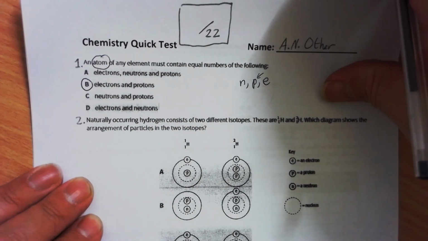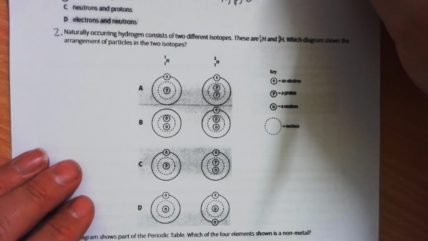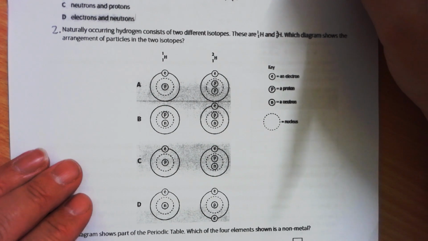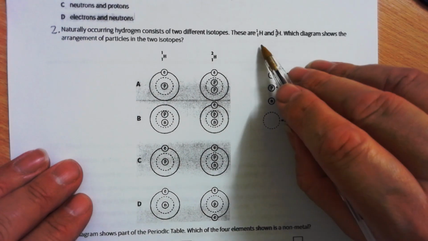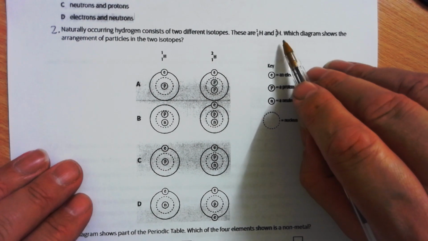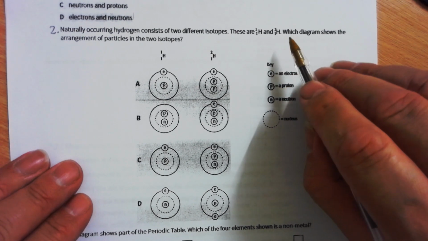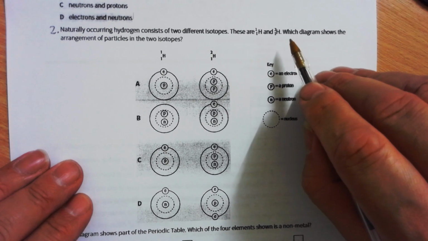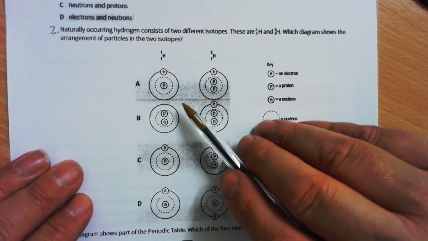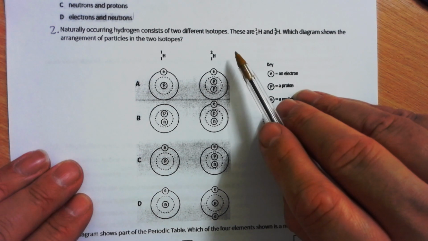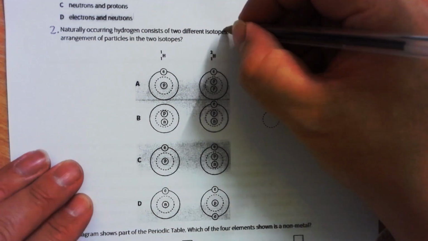Next question. Naturally occurring hydrogen exists of two different isotopes. These are hydrogen 1 and hydrogen 2. Which diagram shows the arrangement of particles of the two isotopes? So we know that isotopes means you've got the same number of protons, okay?